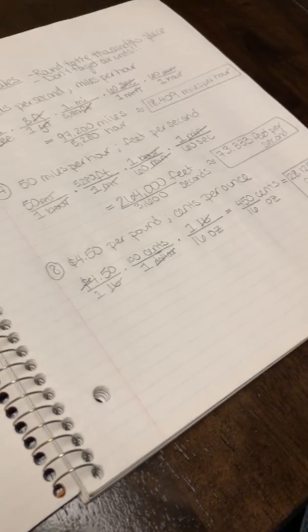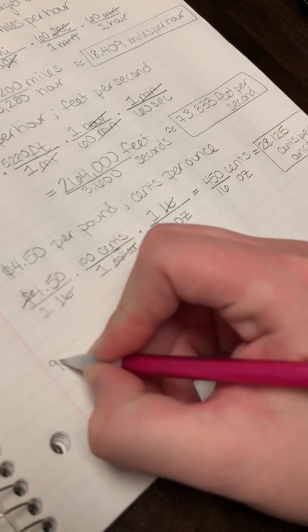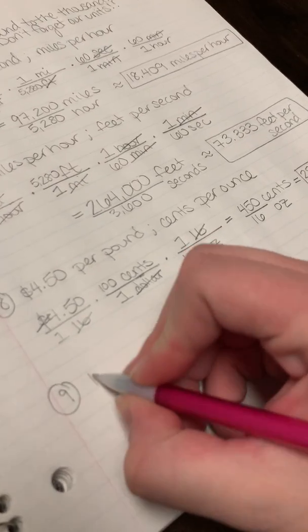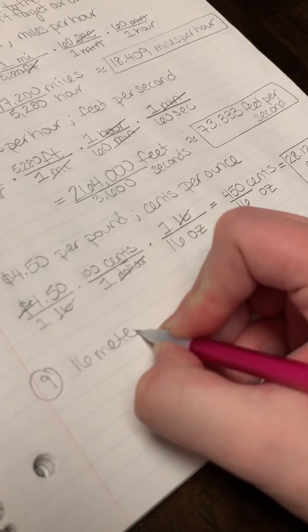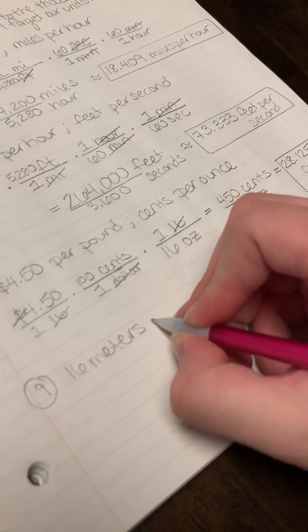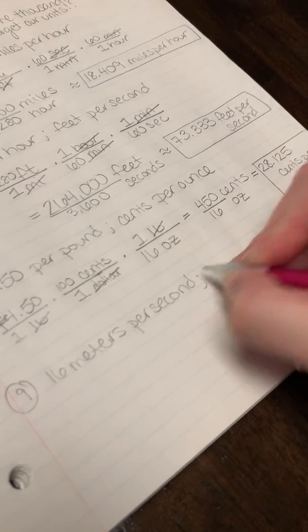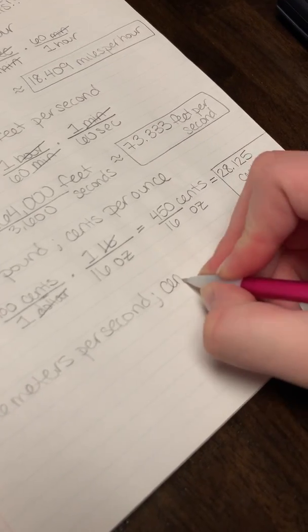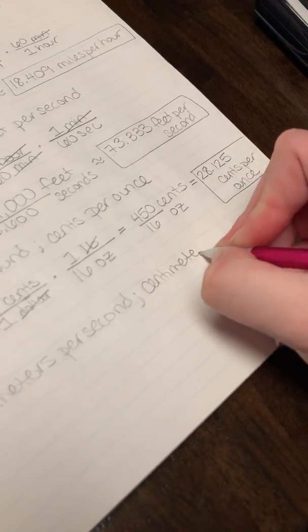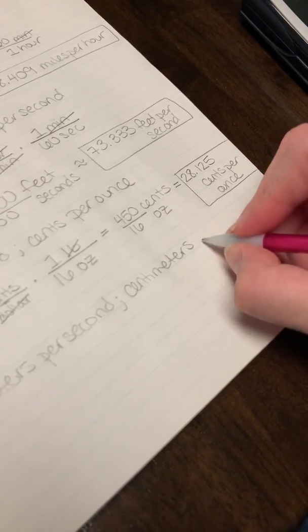Okay, now that we've done 3 together, I want you to try and do number 9 by yourself, and I'll come back with the answer. 16 meters per second into centimeters per minute.